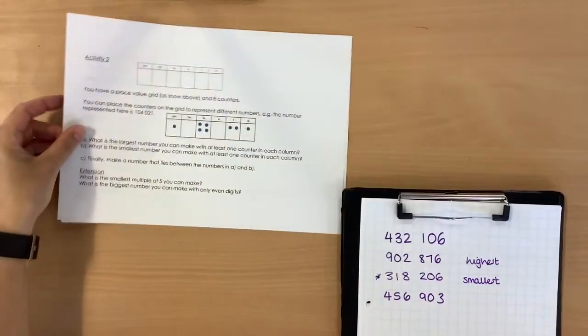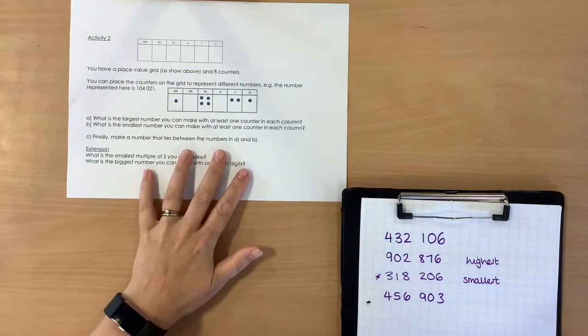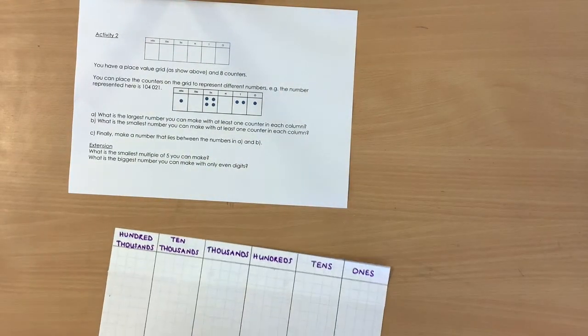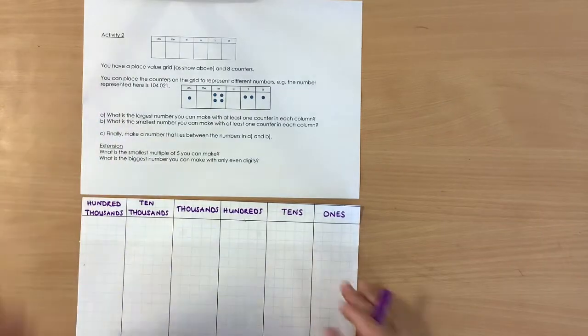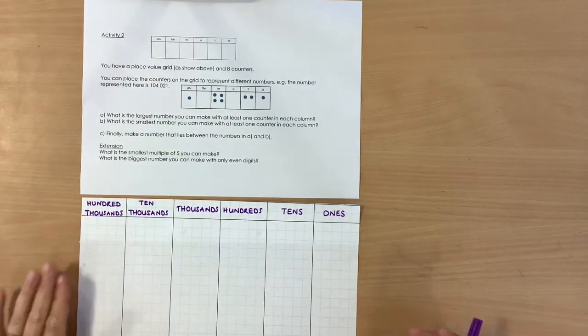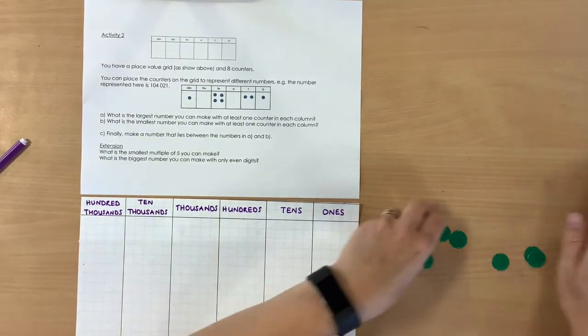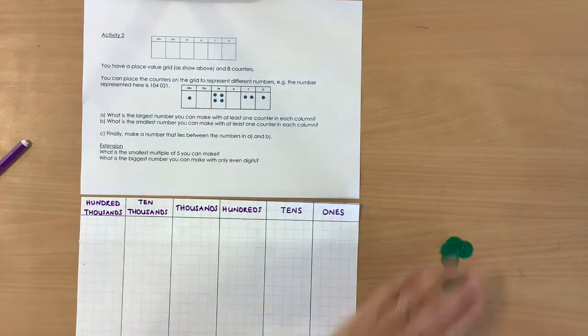So activity 2 then is about creating numbers using a place value grid. So I've got a place value grid here, which I've got up to hundreds of thousands on, and I've got 8 counters. Now you don't have to use counters, you can use absolutely anything you've got lying about, and of course you can do what I've done and just do your own place value grid.